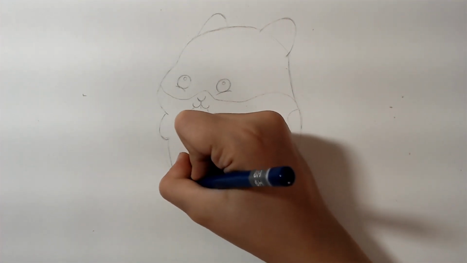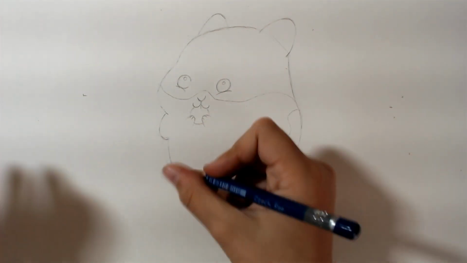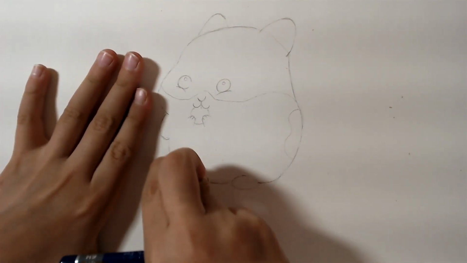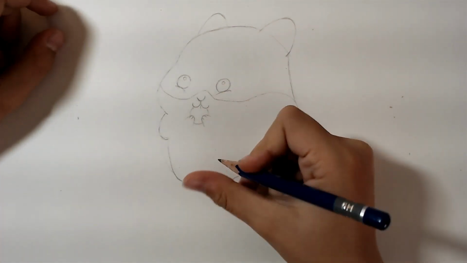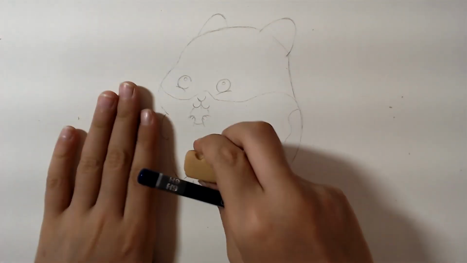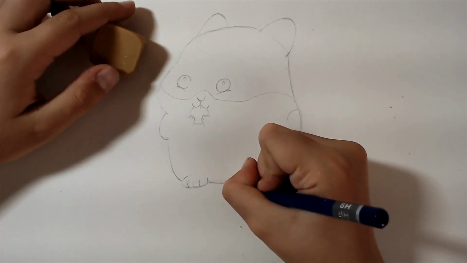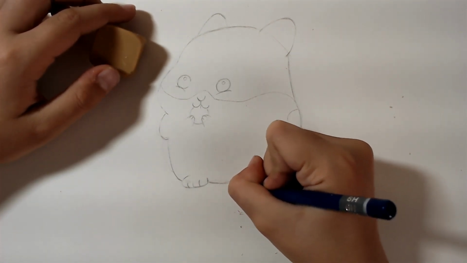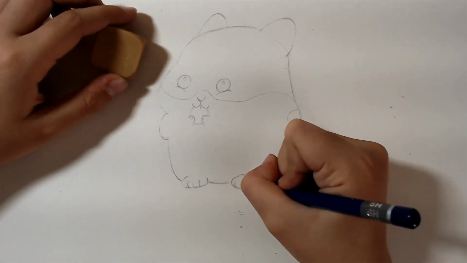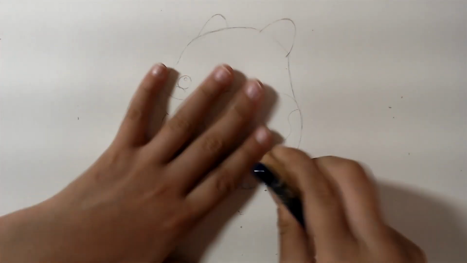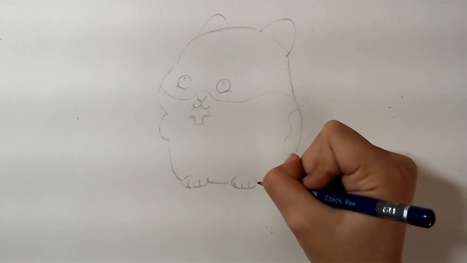Then I can make this smaller. And I can do the same thing to the other side. So I can add one to one, another to one, and another to one. And I'm going to make this a bit smaller. Just like that.